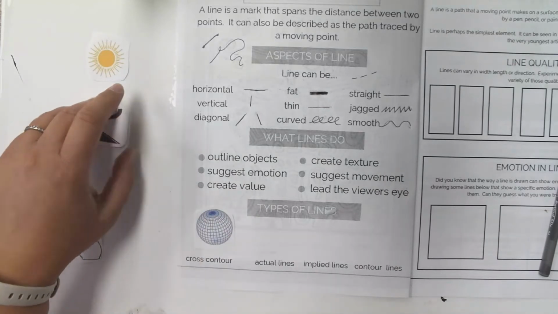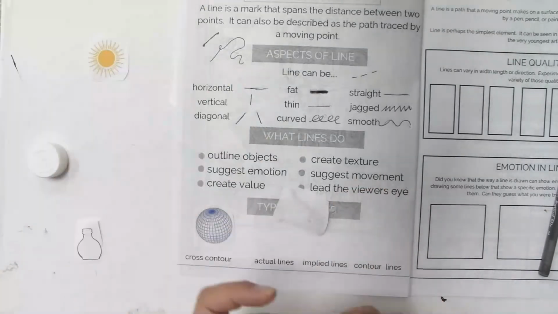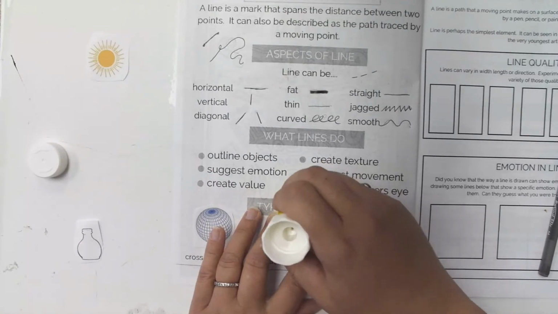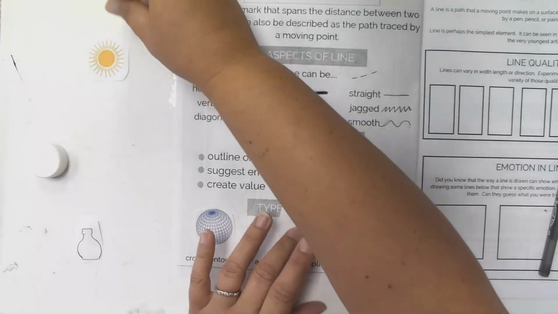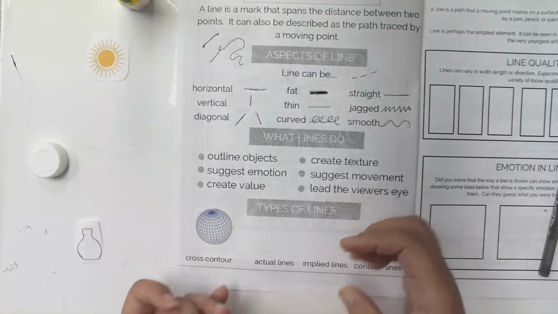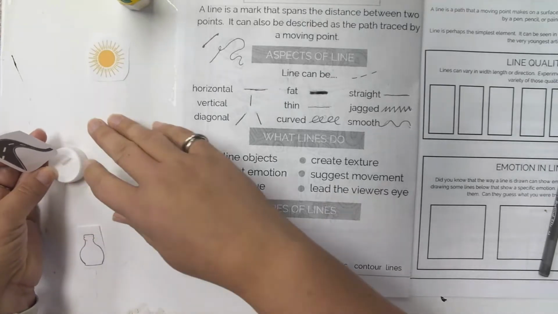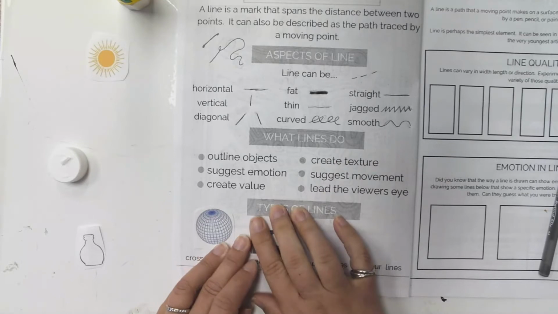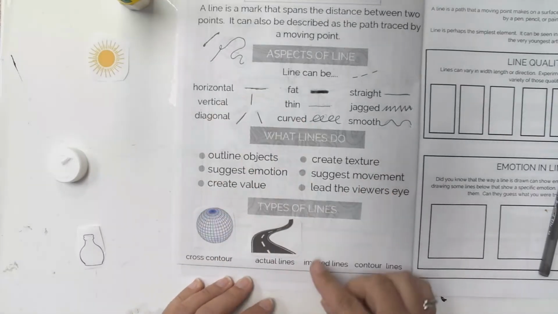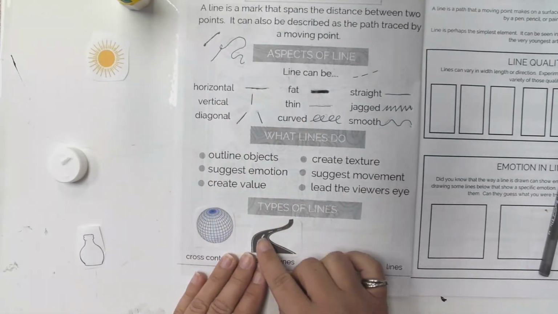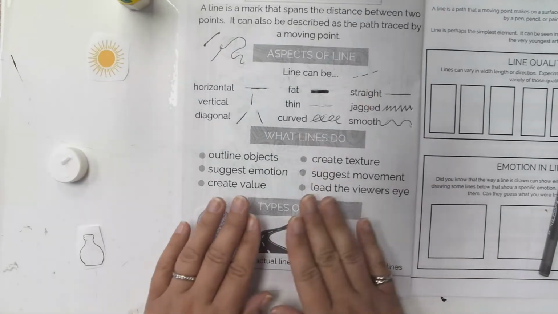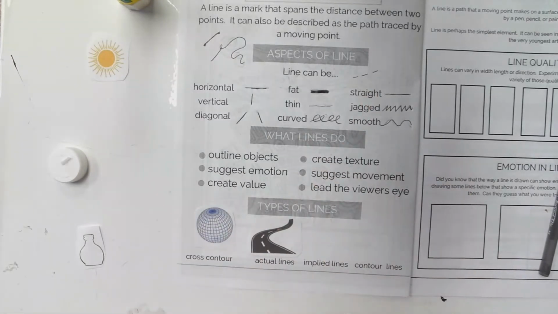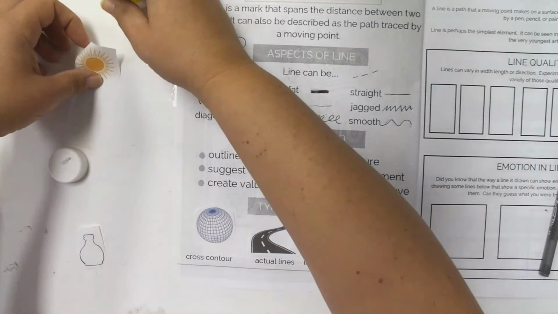Next, we have actual lines. So when you're outside and you're looking at something, we have actual lines that exist. When we're outside, we might see the road, we might see the edge of the road, or the actual dotted line might be there. Implied lines.